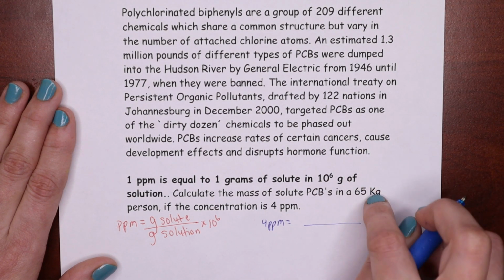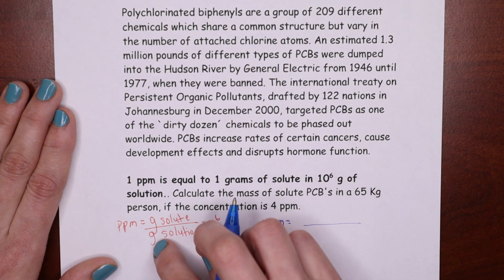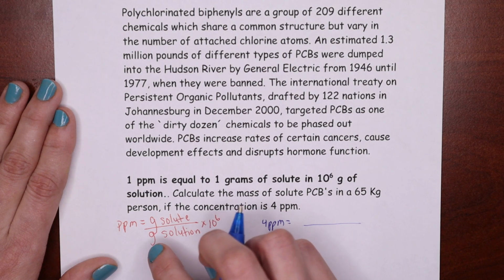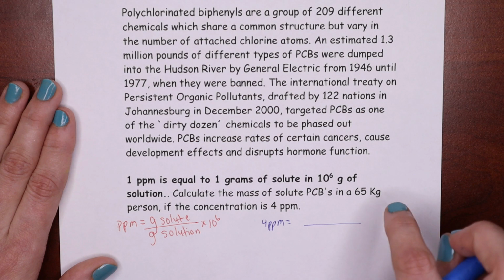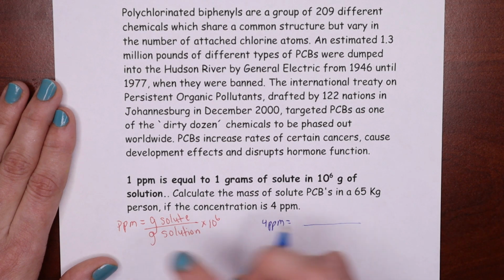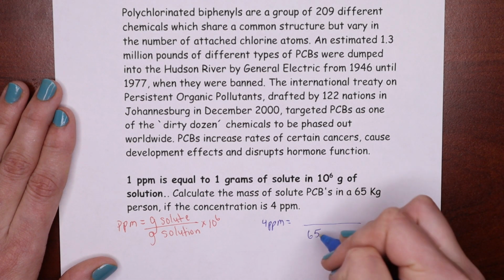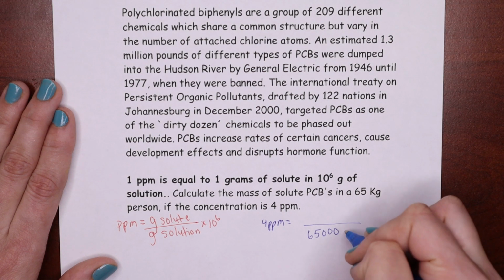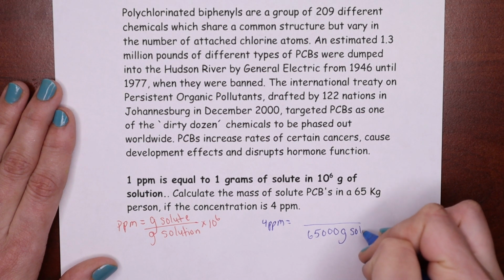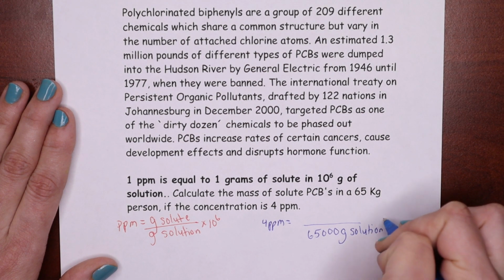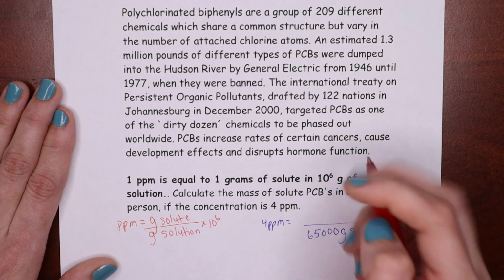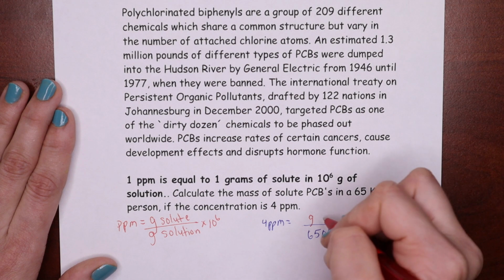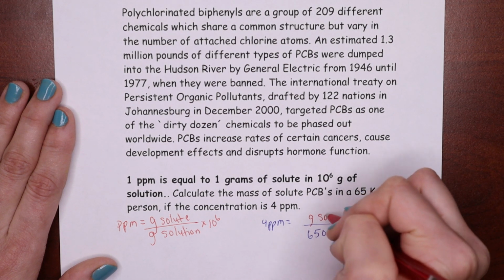Because we have kilograms and the equation says for us to have grams, we will have to change it in order to comply. So we have to go from kilograms to grams. That's gonna give us 65,000 grams of the solution times 10 to the 6. And what we are looking for is the grams of the solute.